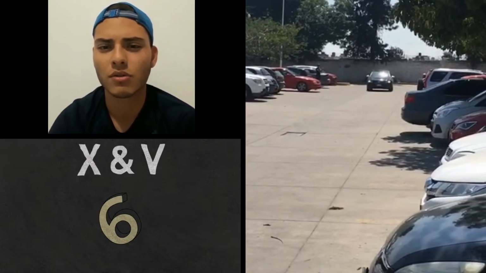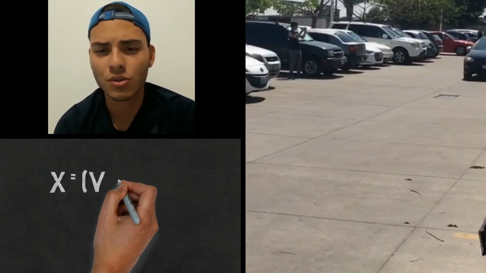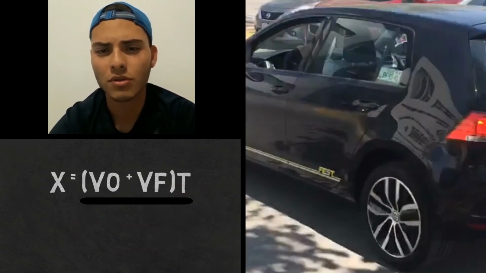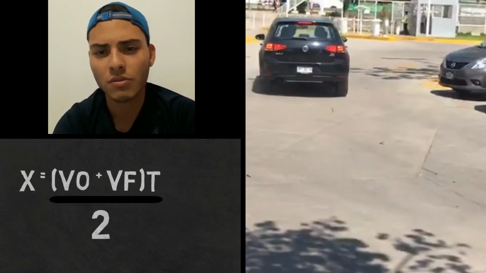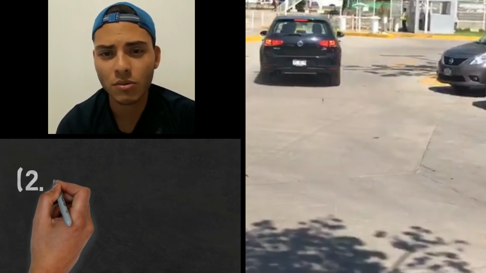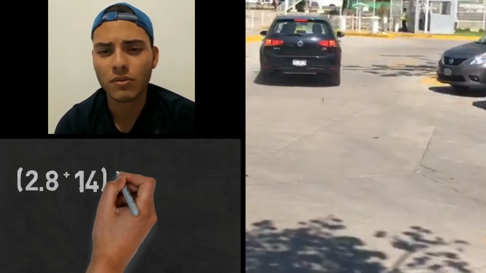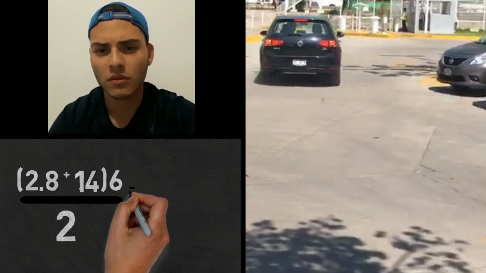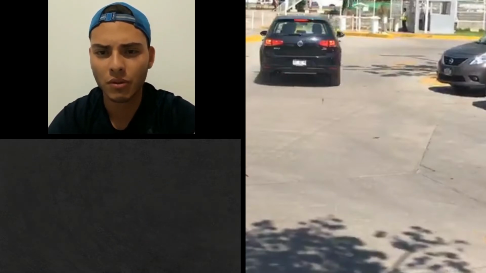We want to know the position and the velocity of the car after 6 seconds, so we apply the next equations. X is equal to initial velocity plus final velocity over 2, that multiplying time. Then we substitute, so x is equal to 2.8 plus 14 over 2, that multiplying 6. That is equal to 50.4.